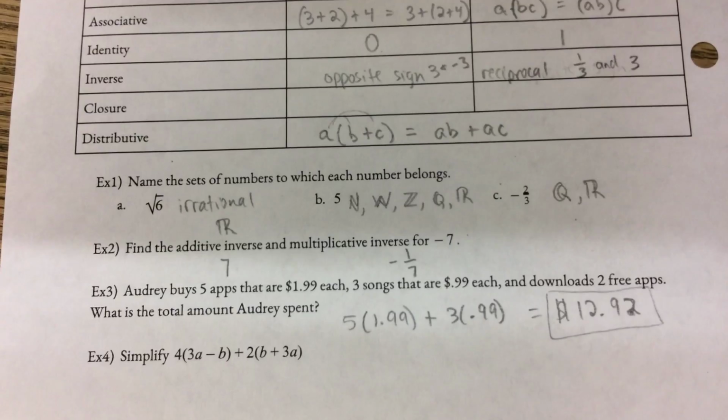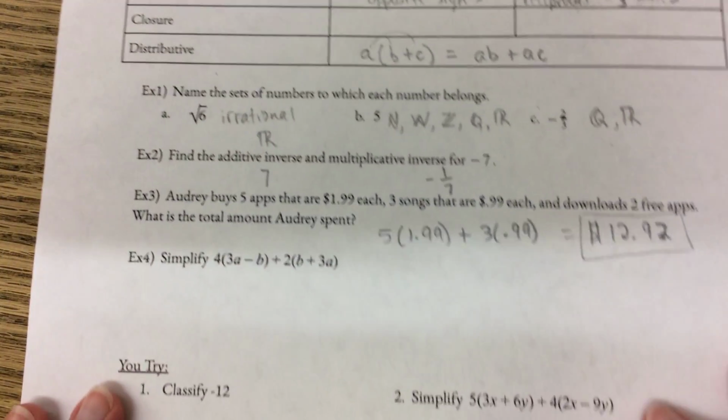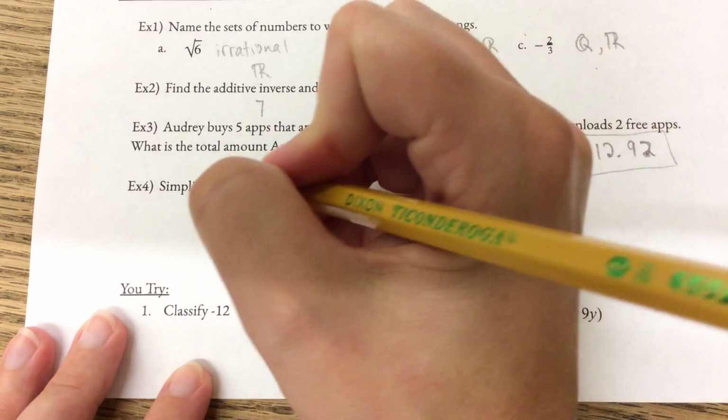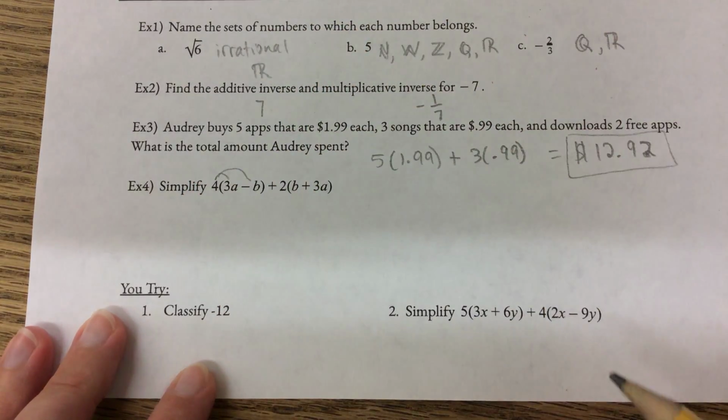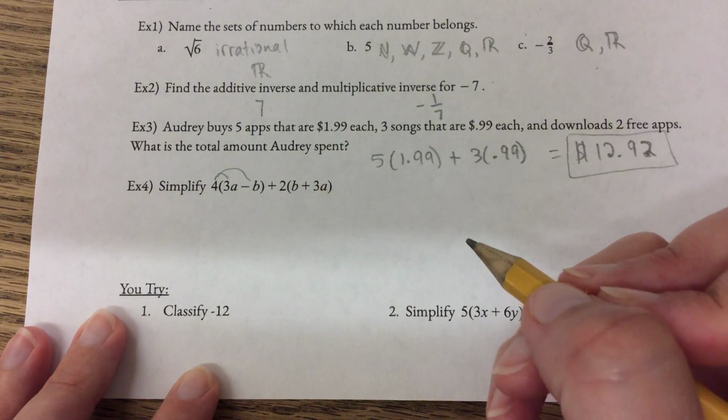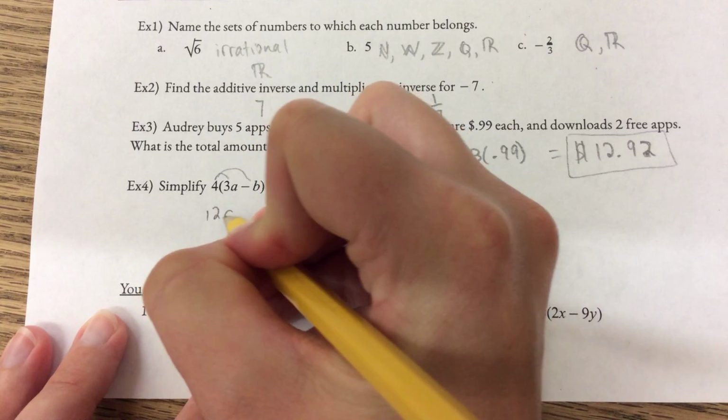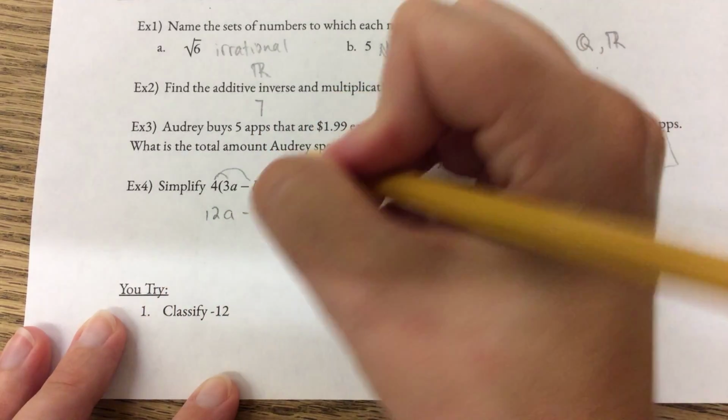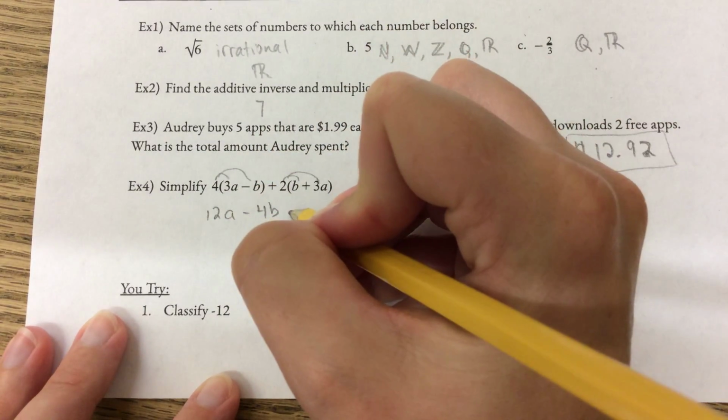And last one, we're practicing the distributive property here. So I'm going to distribute that 4 to both of those. So this is going to become 12a minus 4b. This is going to get distributed as well.